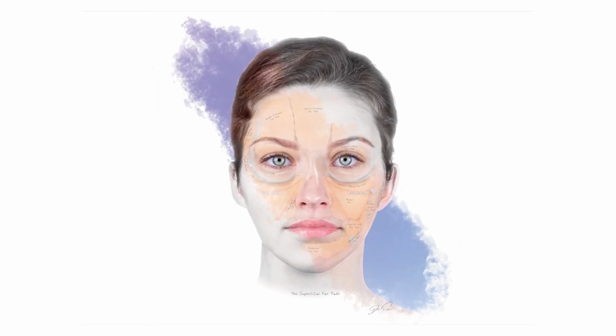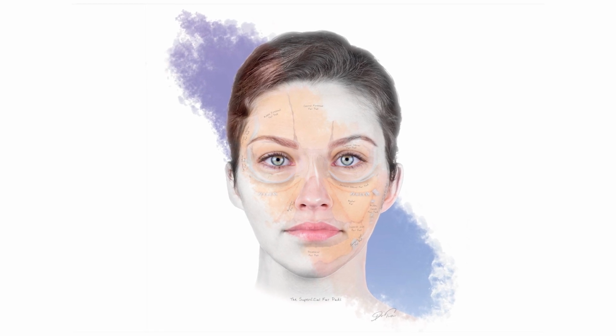Okay, so what are these pads? So fat is fat, and fat is used as an energy storage, but it is also used to help muscles slide more easily across each other. So it has a functional role, and then of course also it has an aesthetic role.